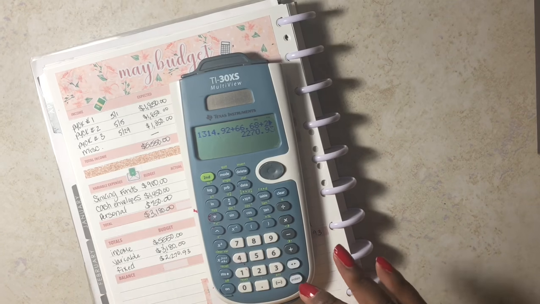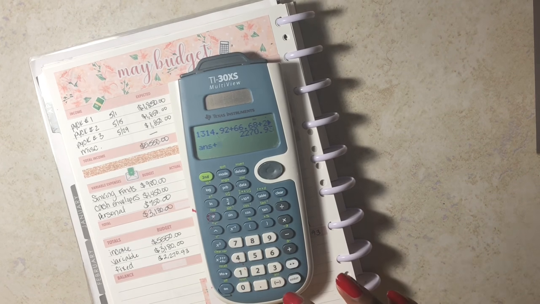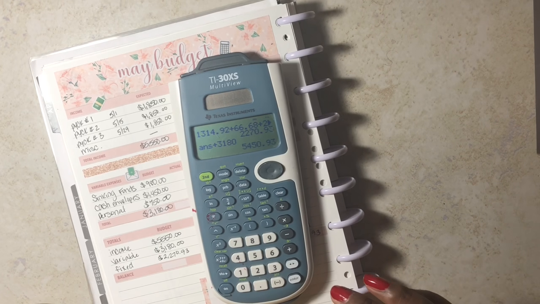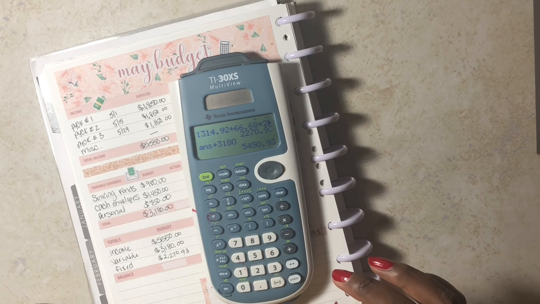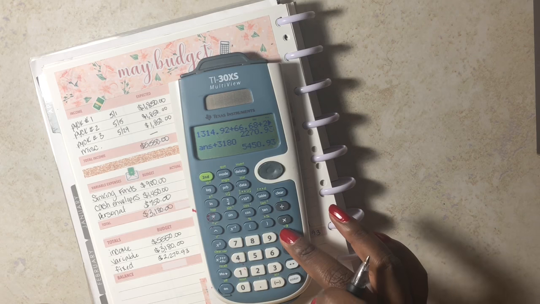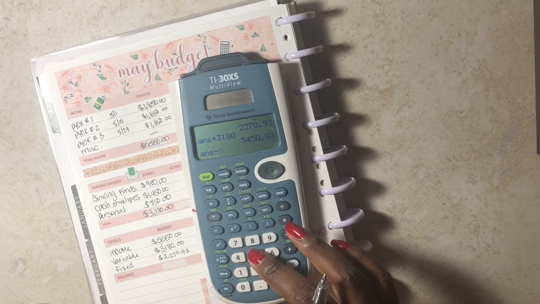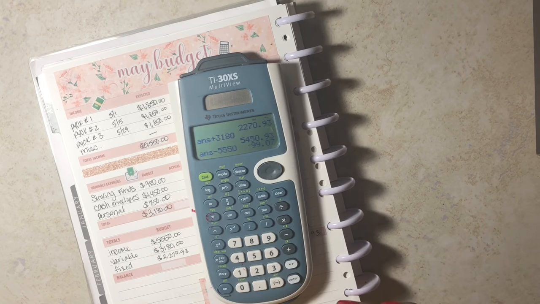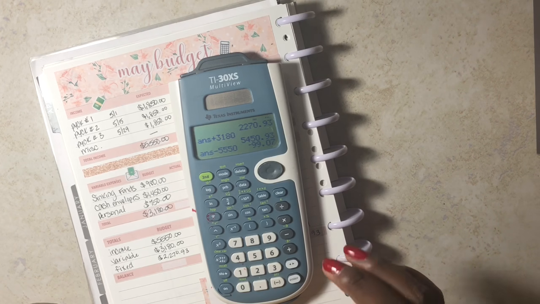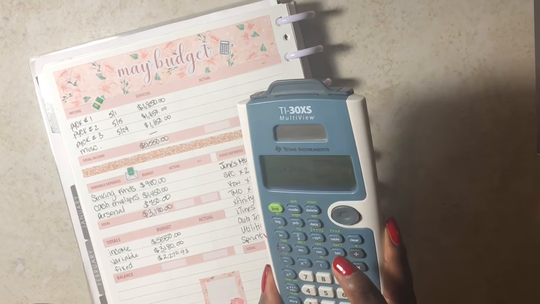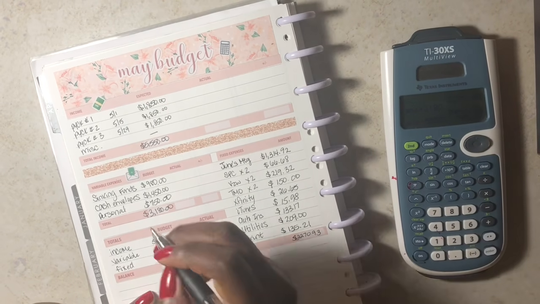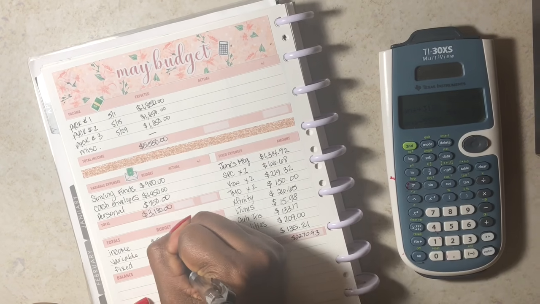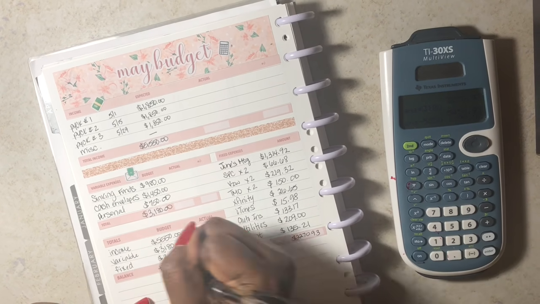So $2,270.93 plus $3,180 equals $5,450.93. Subtracting that from total income, which is $5,550, I will have a remaining of $99.07. Surprisingly. So $99.07 in the positive.